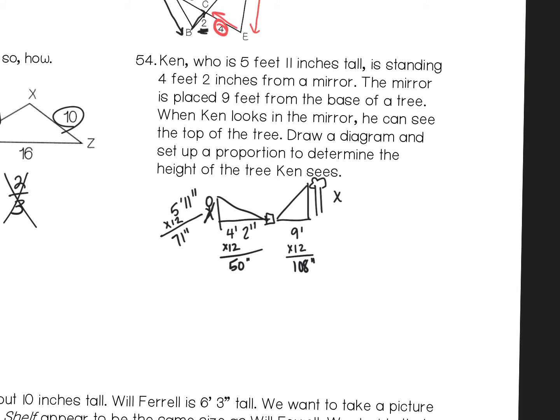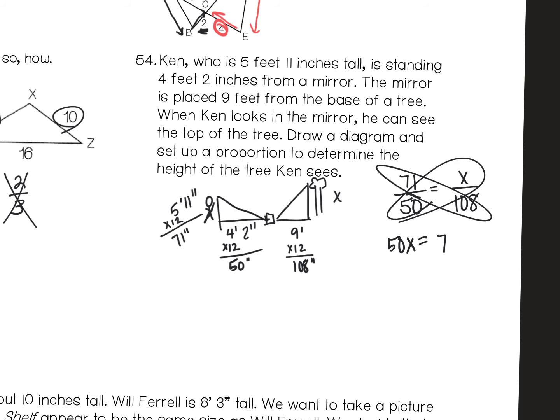Then I'm going to set up a proportion. So I'm going to do 71/50. And then I'm going to follow that pattern. So x/108. Cross multiply. So 50x equals 7,668, divide by 50, x equals 153.36. So this is in inches. It doesn't specify the height. I'm going to go ahead and divide by 12 to put it back into feet, and that is about 12.78 feet.